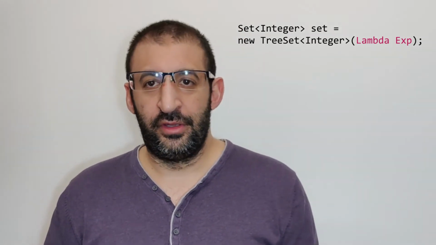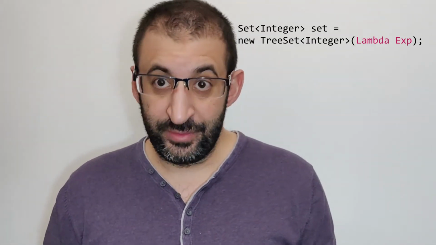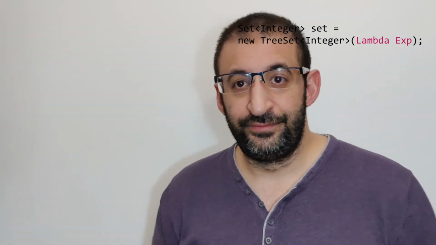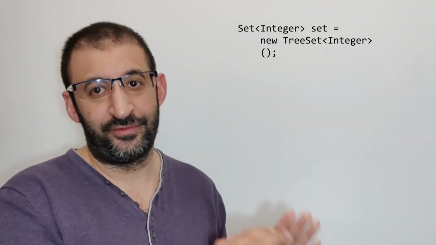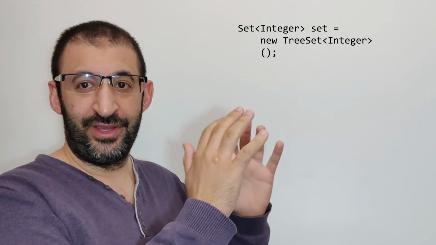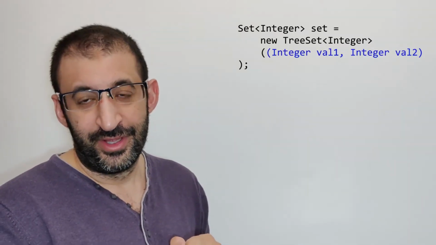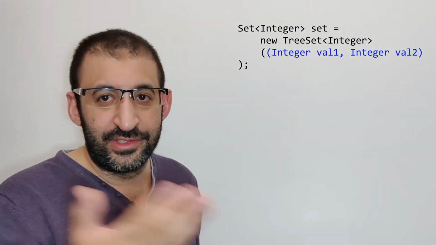The customized sorting will be by descending order. So let's do it. I write new TreeSet of Integer, open parenthesis, and let's start. I have Integer value1, comma, Integer value2. As I explained before, I will remove the Integer because it's the same type.